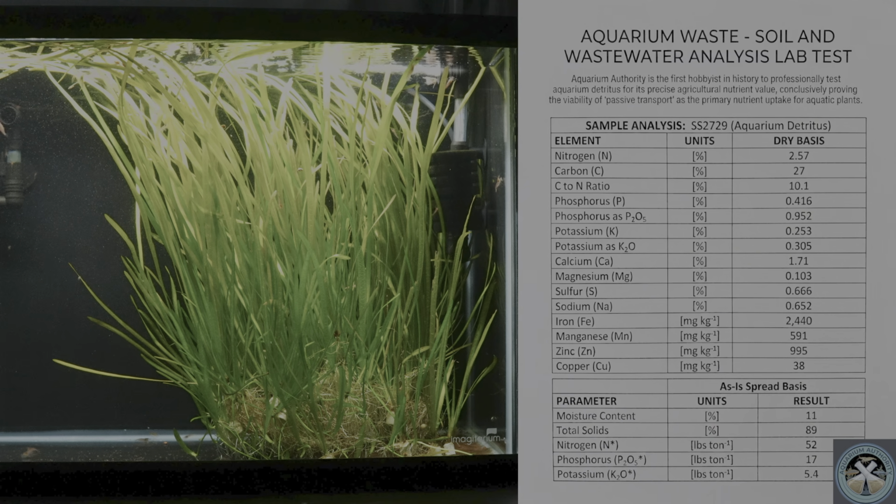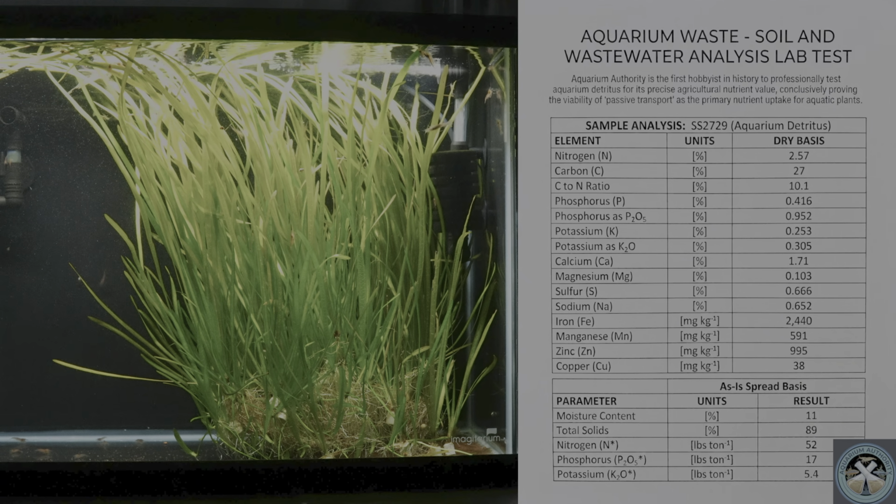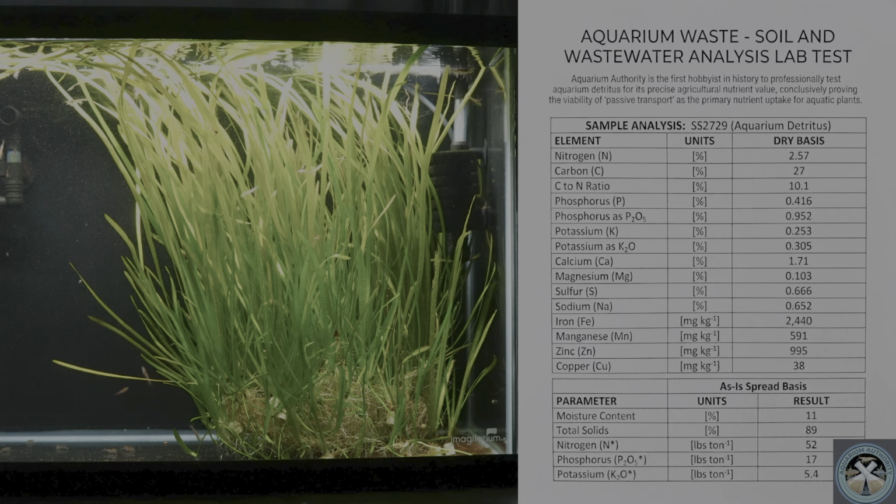So first things first, you'll notice that the entire top half of this analysis is listed as dry basis. And then towards the bottom, we've got a block for as is spread. So I want to talk about the difference between those two.